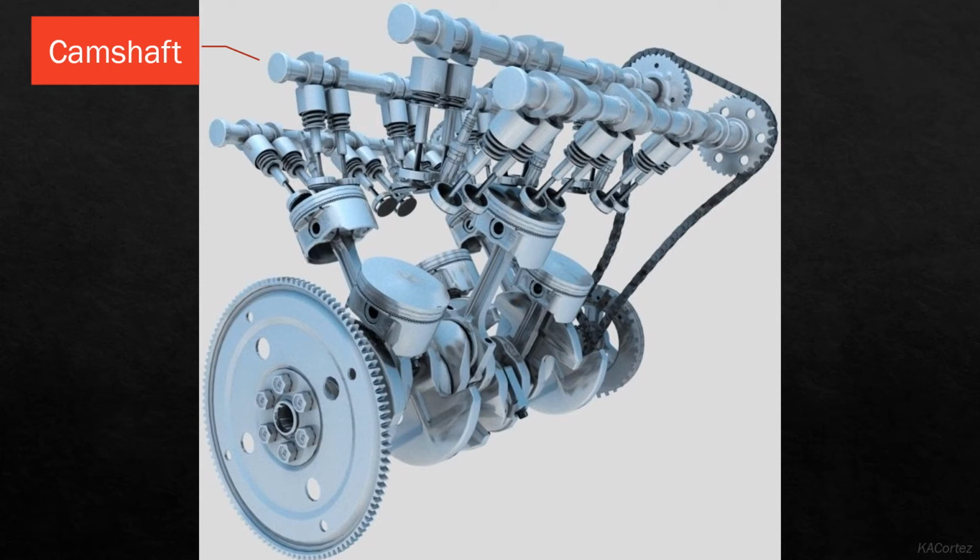Let's discuss the camshaft. The camshaft is a device that controls both the input of fuel and the expulsion of exhaust fumes. It consists of several radial cams, each displacing the intake and exhaust valves, and is connected to the crankshaft via timing belt, chain, or gears.